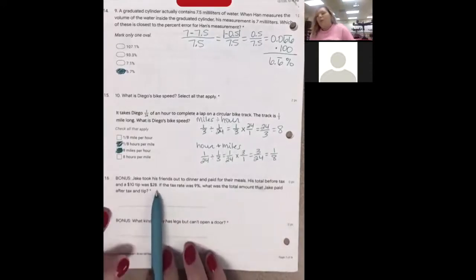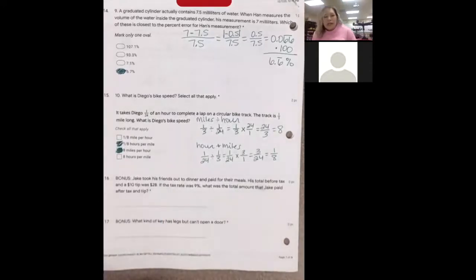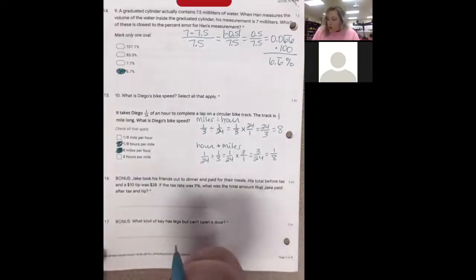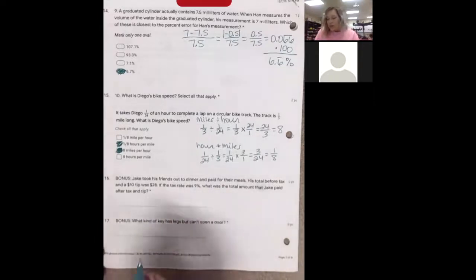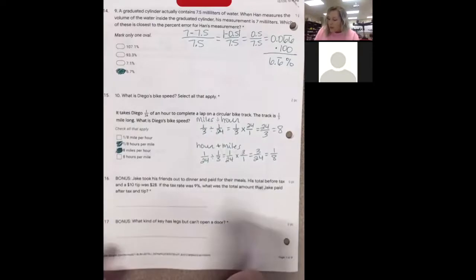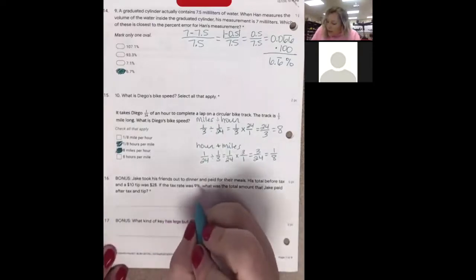Okay, and then I'll go over the bonus problem real quick. So Jake took his friends out to dinner and paid for their meals. His total before tax and a $10 tip was $28. And we have a 9% tax rate. So we've got to figure out what the total amount that Jake paid was. So the tip is added after we add the tax because he's just leaving a $10 tip. So we've got to figure out the tax first.